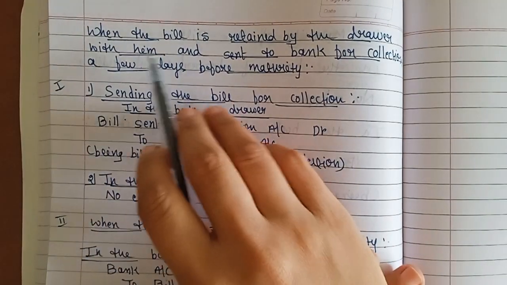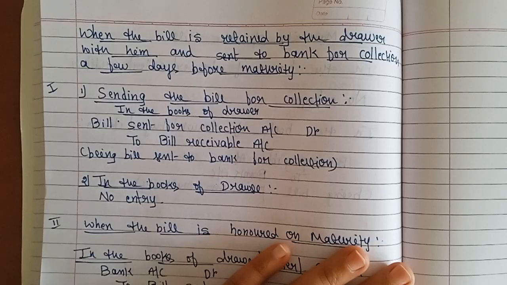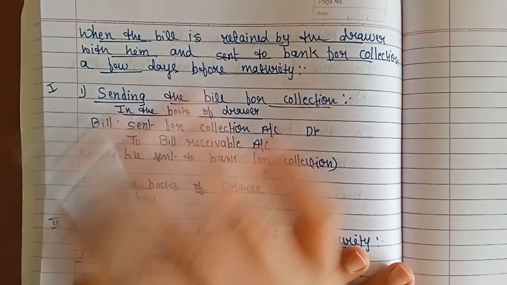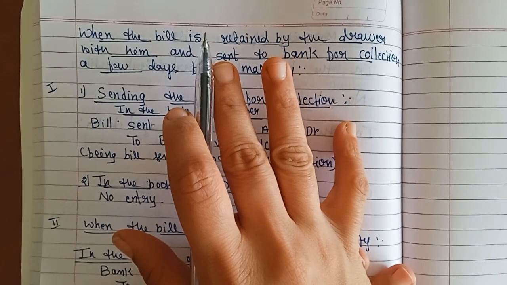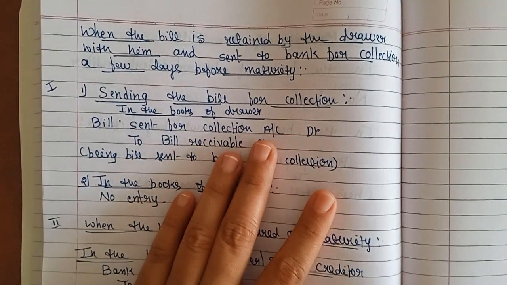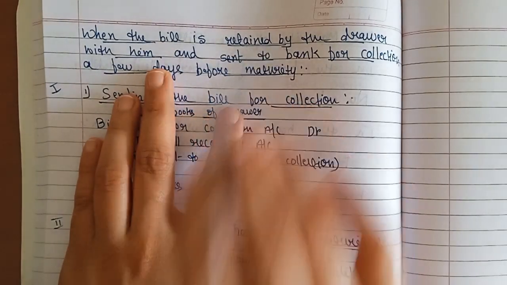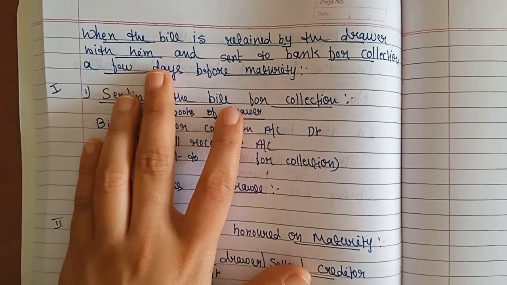Clear? That is, when the bill is retained by the drawer, he does not want to endorse it or discount it. Here don't get confused. This is not discounting. He sends it to the bank for collection a few days before maturity.